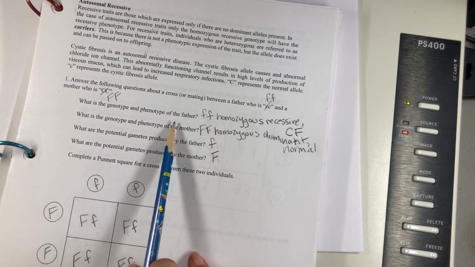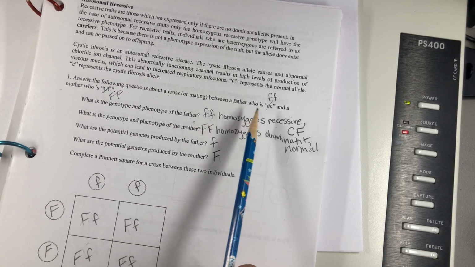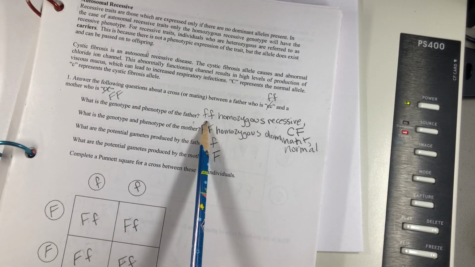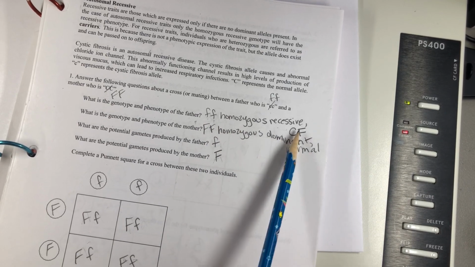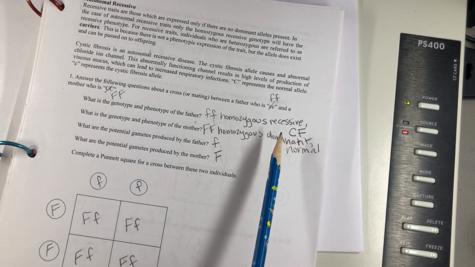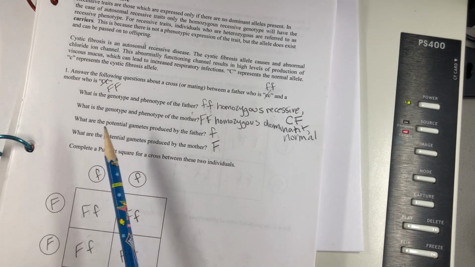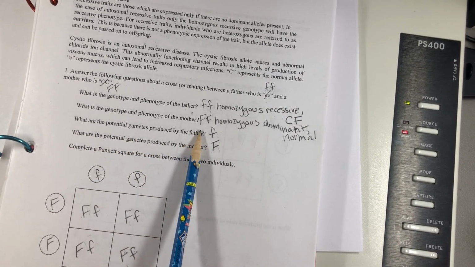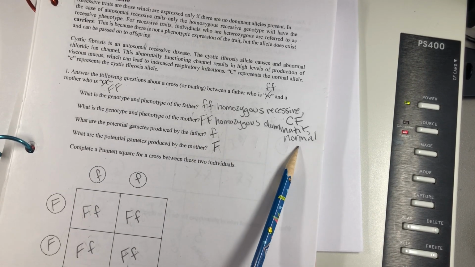So what is the genotype and the phenotype of the father? The genotype of the father who has cystic fibrosis is little f, little f. They're homozygous recessive, and I wrote CF for cystic fibrosis as the phenotype. What is the genotype and the phenotype of the mother? So big F, big F, homozygous dominant, and normal.